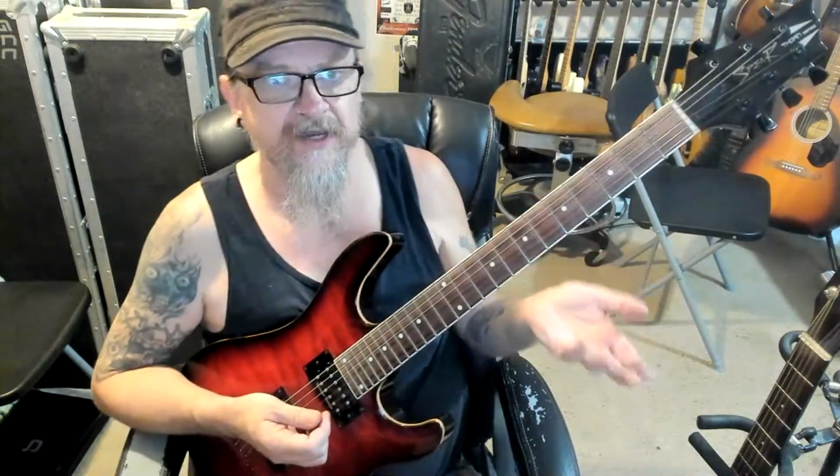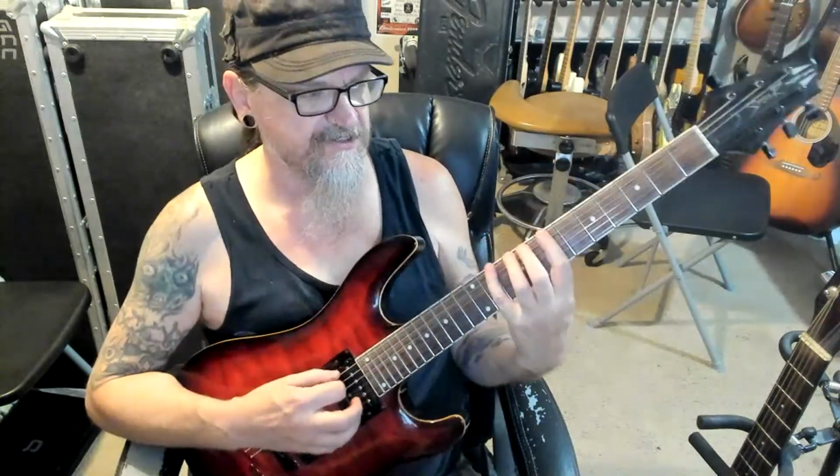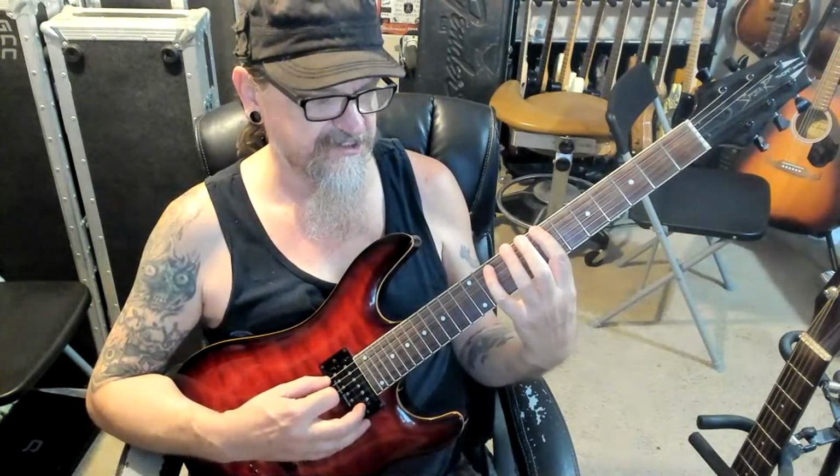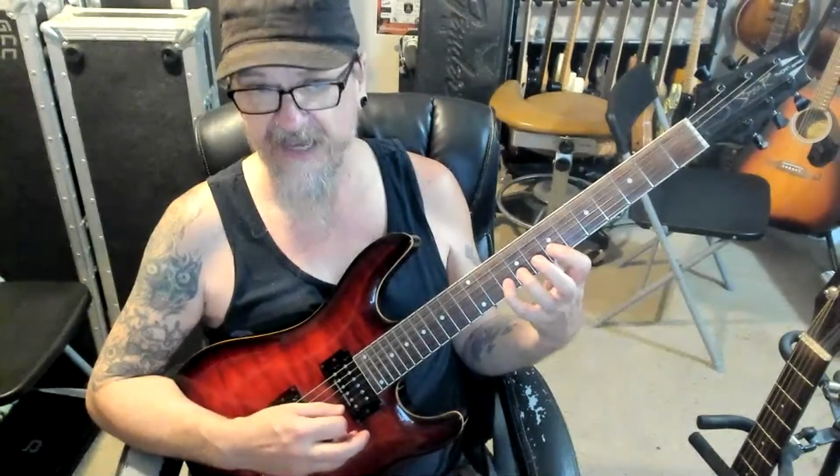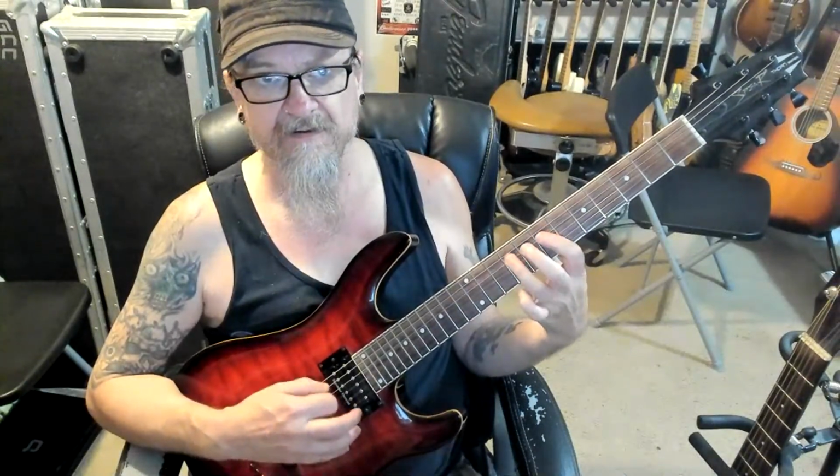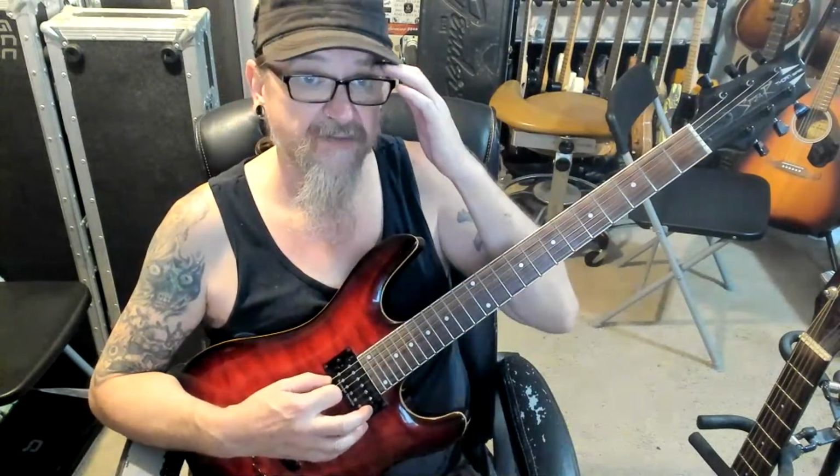Anyway, tonight we're just going to continue that, and the first thing we're going to look at is slides. Again, these are all in B, and they're all movable because there aren't any open strings in any of this. We're working out of a B minor pentatonic. The 7th fret on your low E is a B. So we have 7 10, 7 9, 7 9, 7 9, 7 10, 7 10. Everything we're going to be doing is going to be out of that shape.